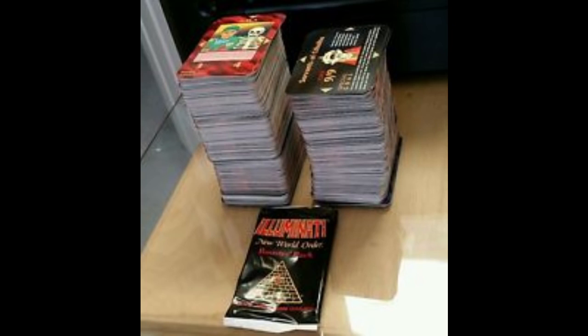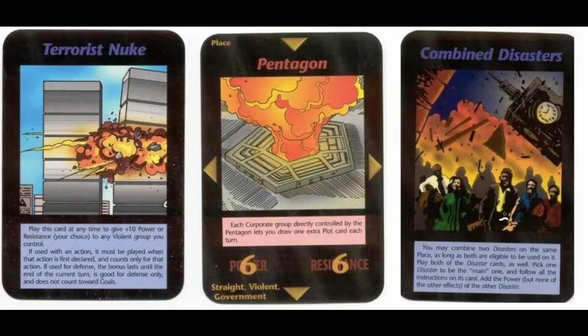And he decided to put out a card game that, in a childlike manner, so no one would take it seriously, to demonstrate graphically what they have planned for you and for us.